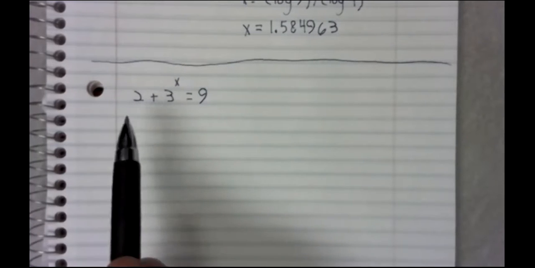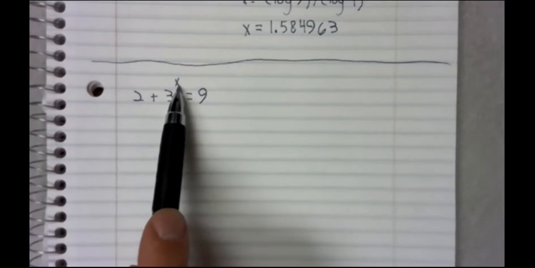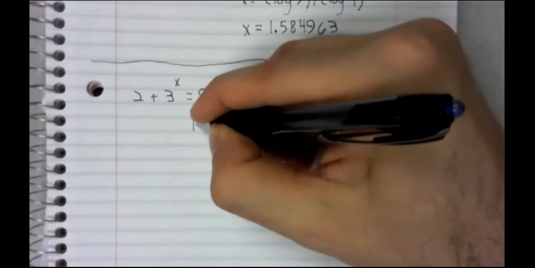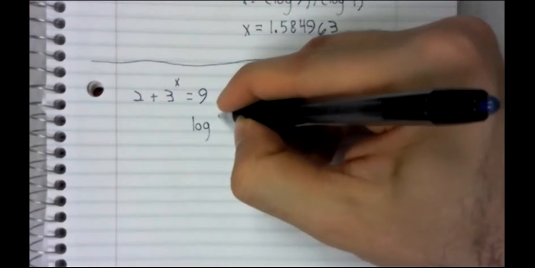For example, 2 plus 3 to the power of x equals 9. Now, we must be careful here.